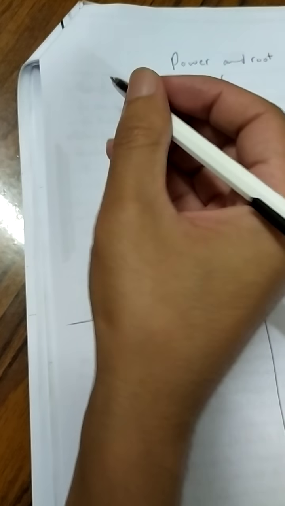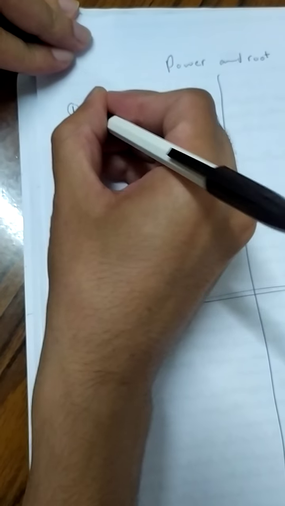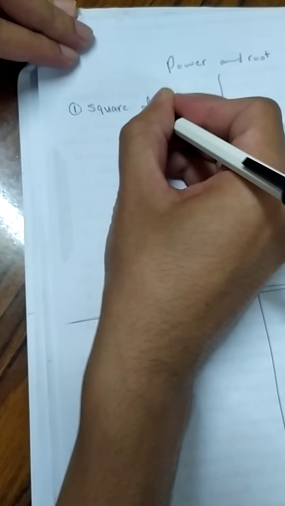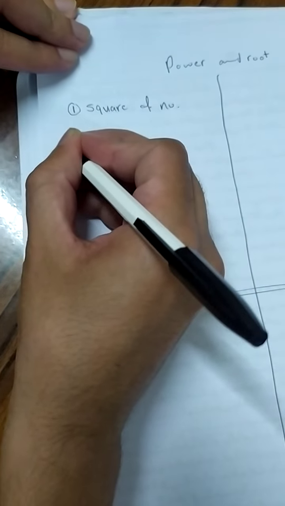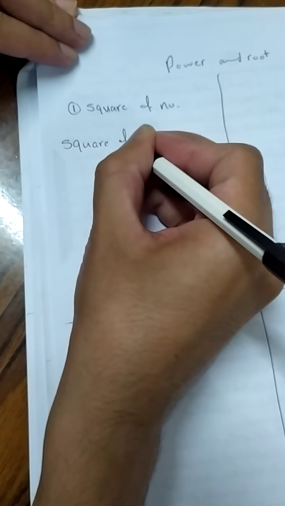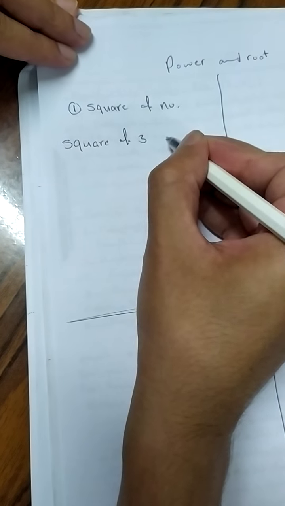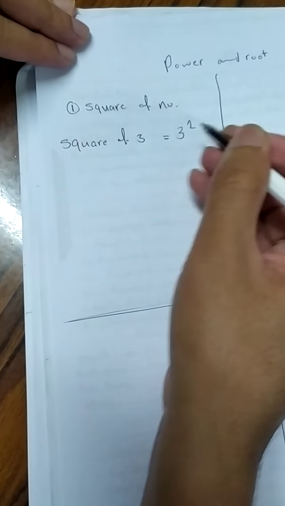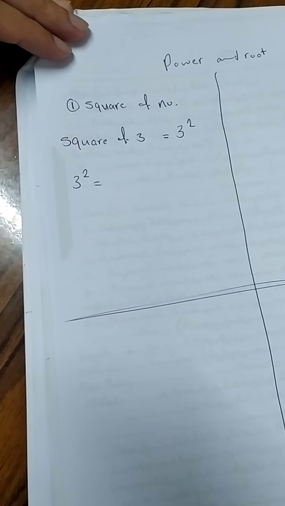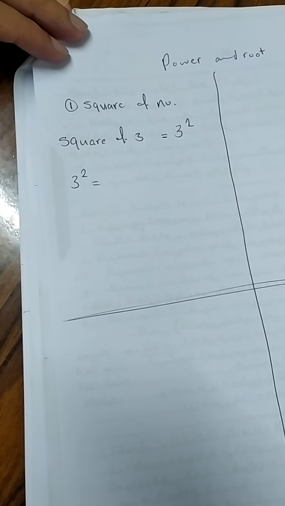Let's start with the first part, which is called square of a number. What is square of a number? What is, for example, square of 3? Square of 3 means 3 to the power of 2. Okay? 3 to the power of 2.